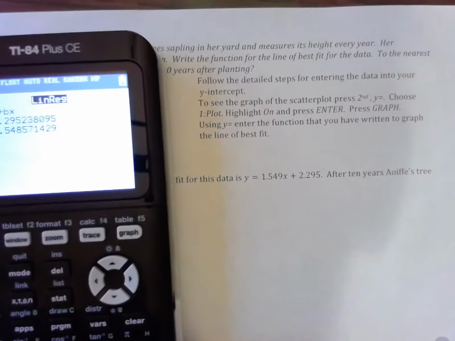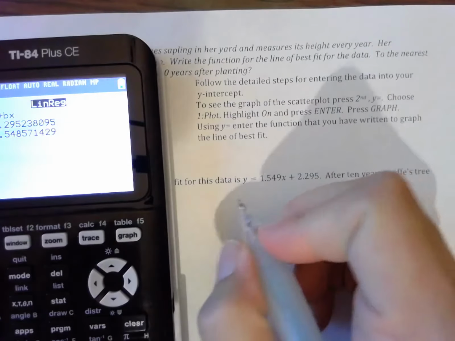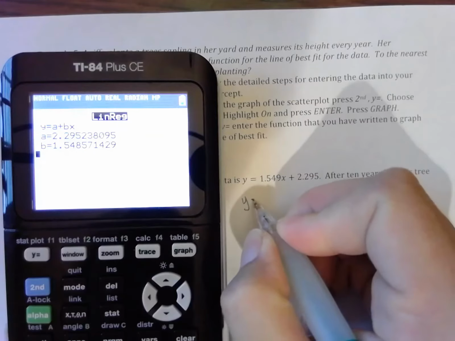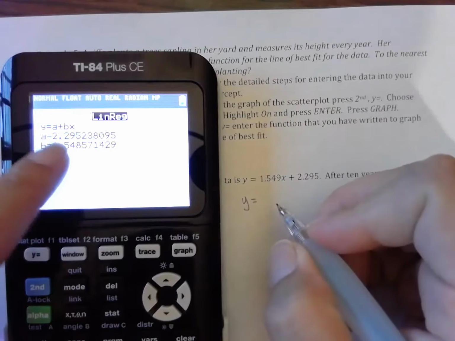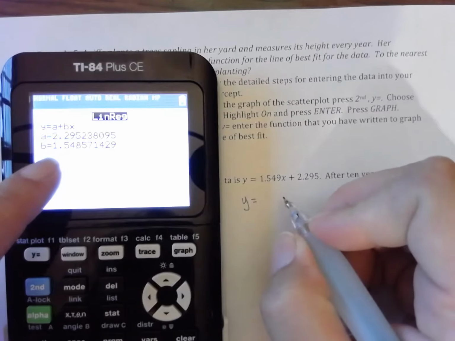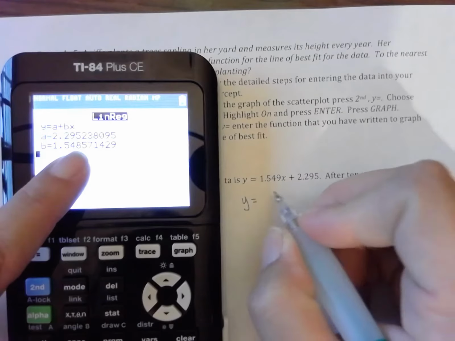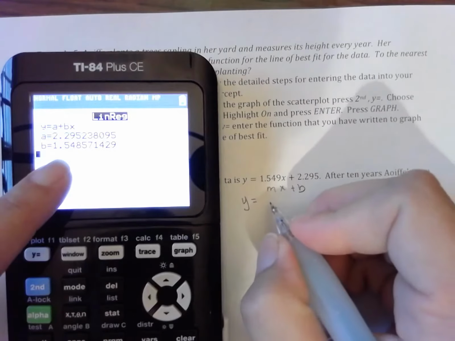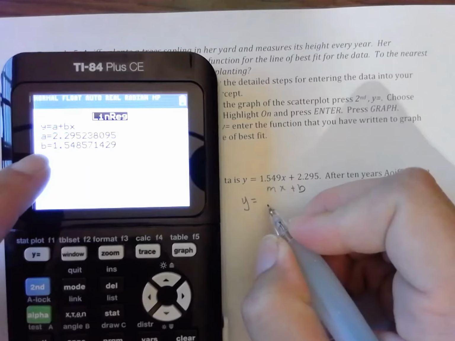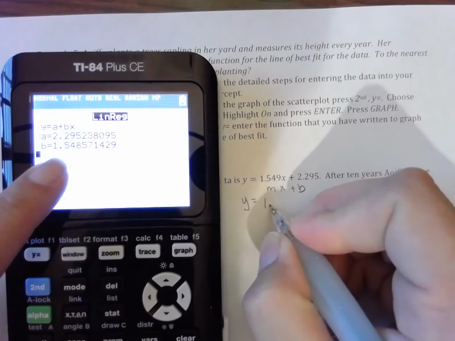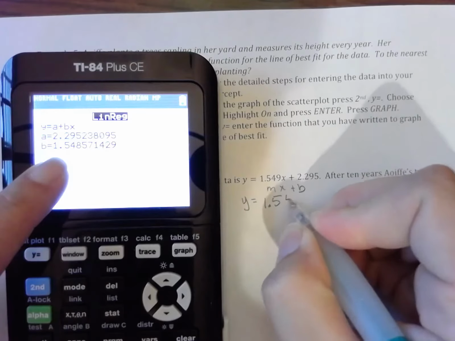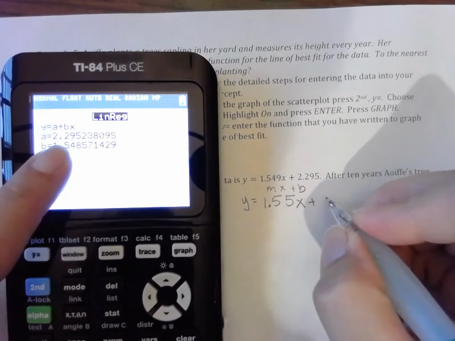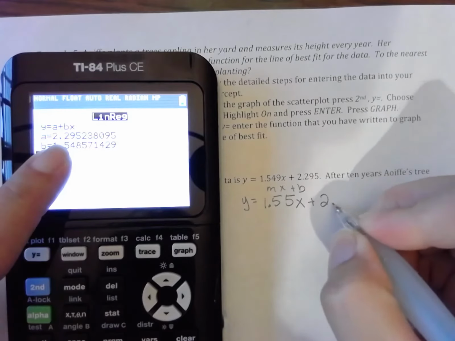So we're going to get a slightly different function. This is the original function from the notes. The function that we're going to do this time, remember, these numbers are backwards. We want the b number first because we want to do mx plus b. We want slope-intercept form. So the m, which in this calculator is the b, rounded to the nearest hundredth is 1.55x plus, and our y-intercept rounded to the nearest hundredth, oh, there's a good one.